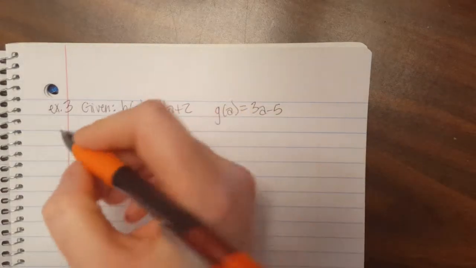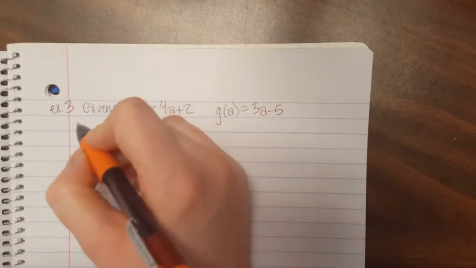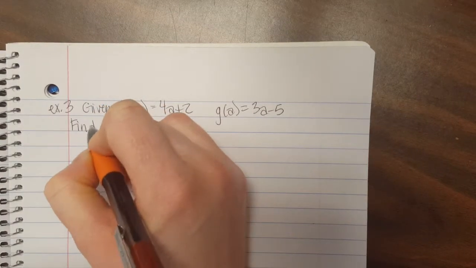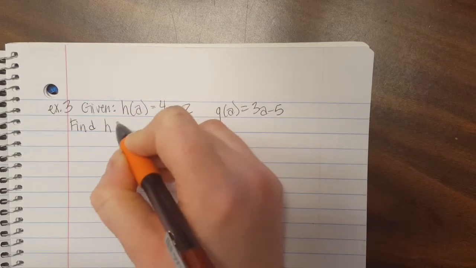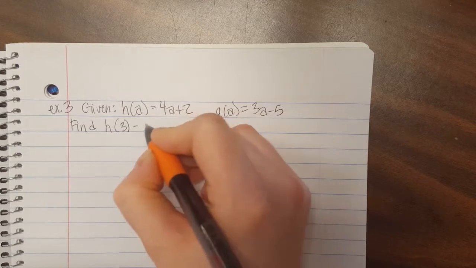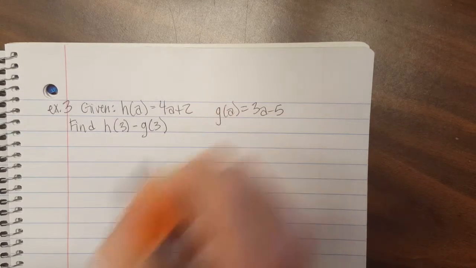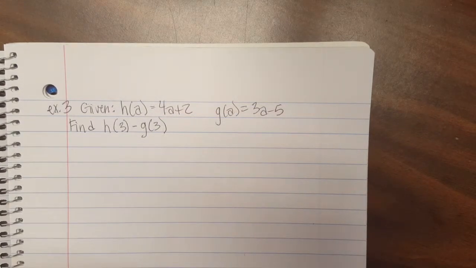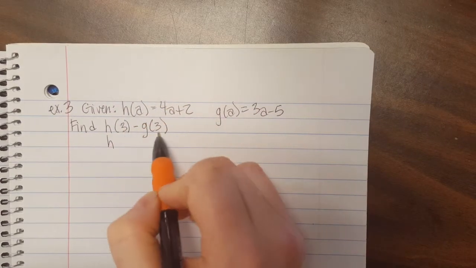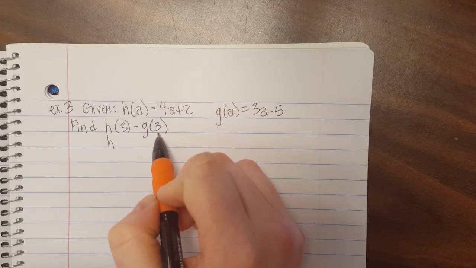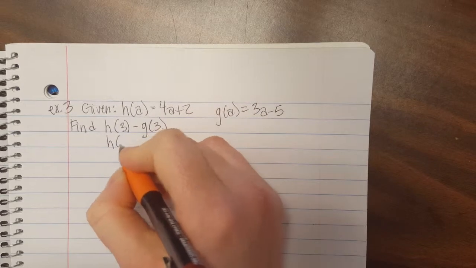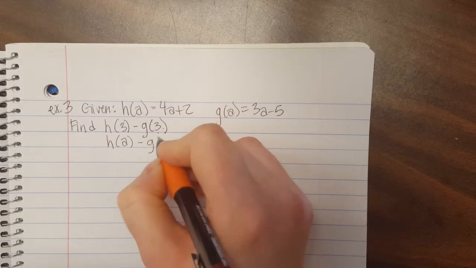Okay, this time we're going to do subtraction. So given those, we're going to find what h of 3 minus g of 3 equals. So again, I would start with ignoring the inside constant that we're going to be evaluating at, and just look at h of a minus g of a.